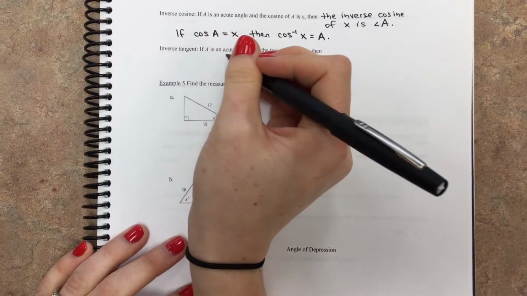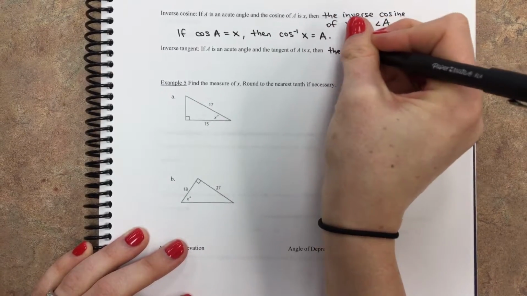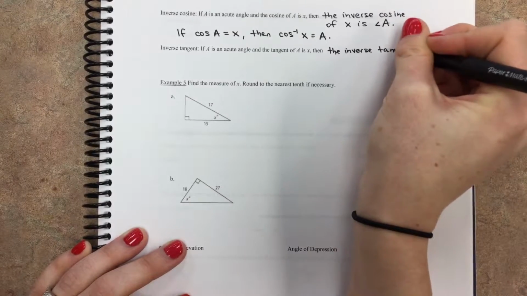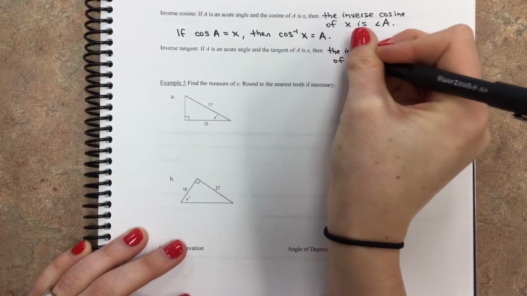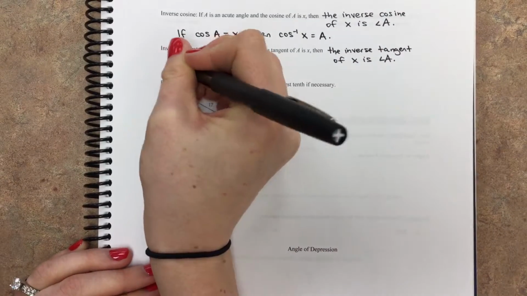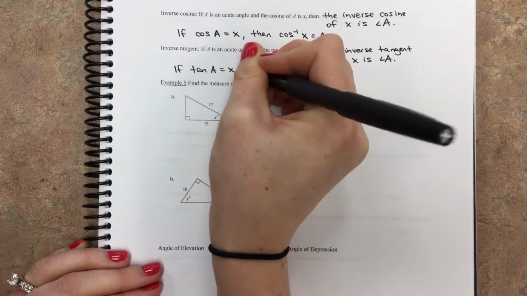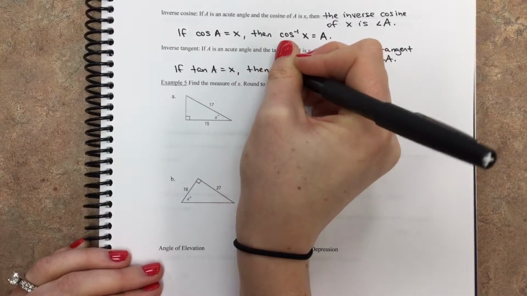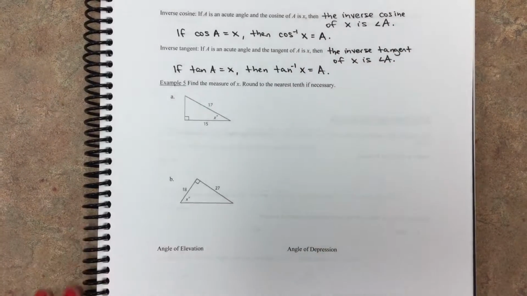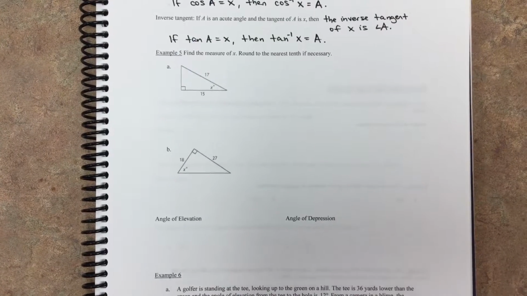Okay, same thing here. If A is an acute angle, the tangent of A is x, then the inverse tangent of x is angle A. Okay, so last one. If tangent of A is equal to x, then inverse tangent of x is equal to A. So those just go back and forth. They work also for secant, cosecant, and cotangent if we ever needed to use those. So let's look at some examples.